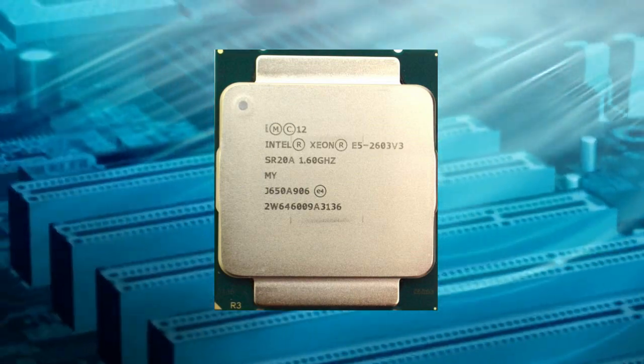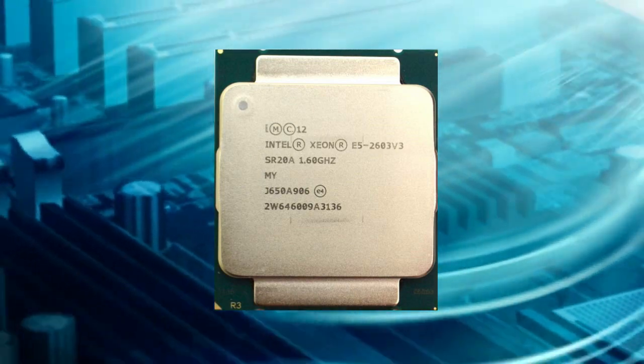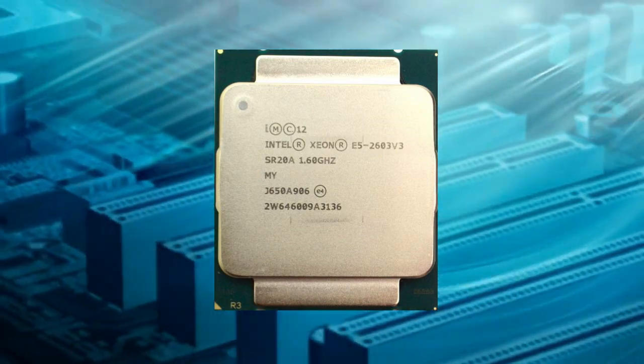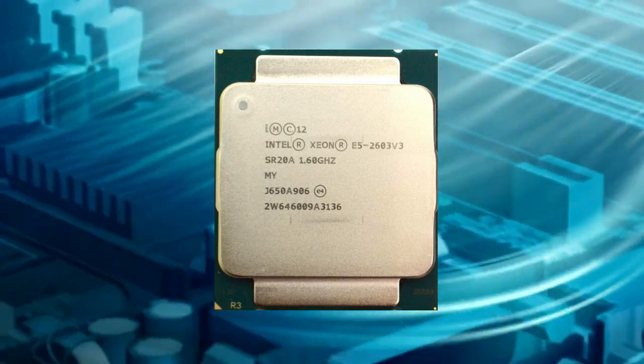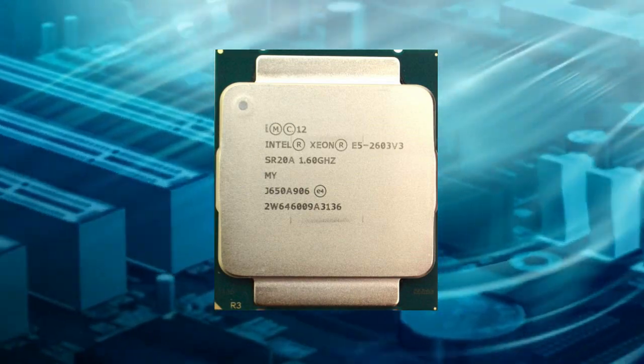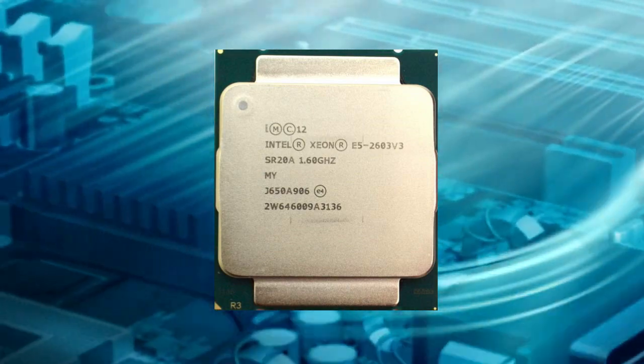Virtualization. The Xeon E5-2603 v3 CPU includes support for Intel's virtualization technology, VT-x, which allows multiple virtual machines to run on a single physical machine. This can be useful for businesses that need to run multiple applications or operating systems on a single server.